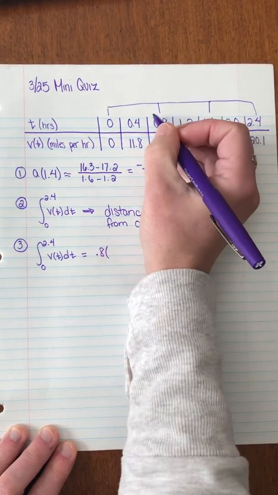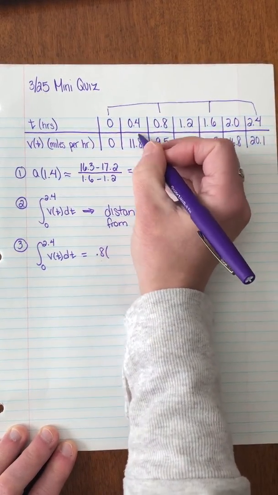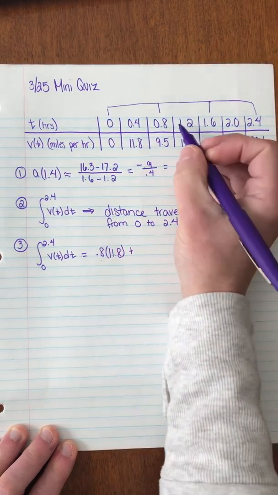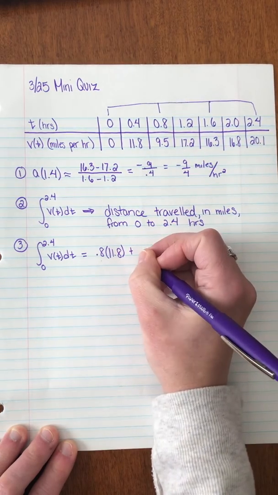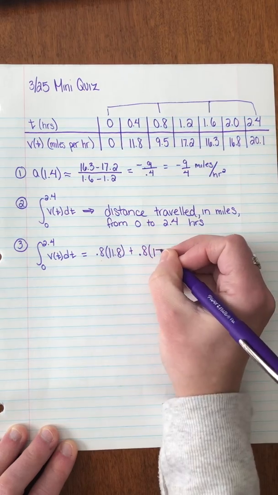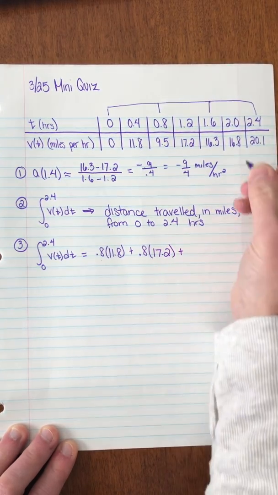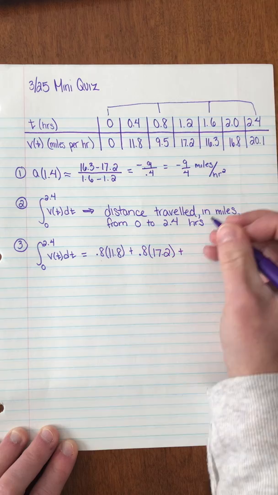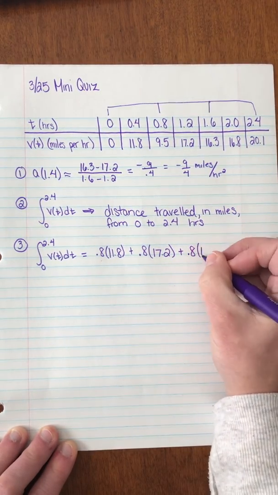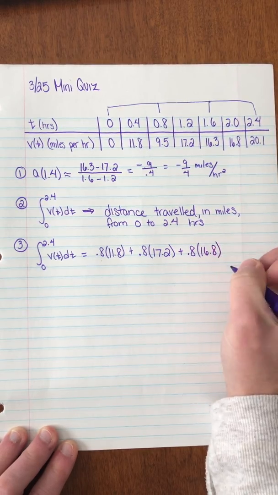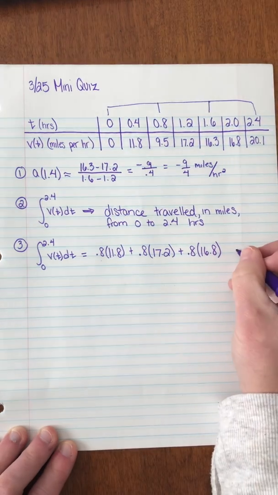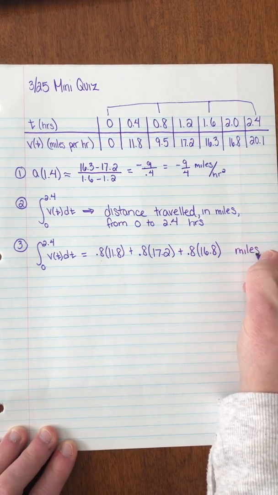And then we take the mid one, so we're going to use the one in the middle, 11.8, plus. And then from 0.8 to 1.6 is 0.8 times the one in the middle, 17.2, plus distance from 1.6 to 2.4 is 0.8 times the one in the middle, 16.8. All right, and if we're doing this times this, it's going to be miles. Okay?